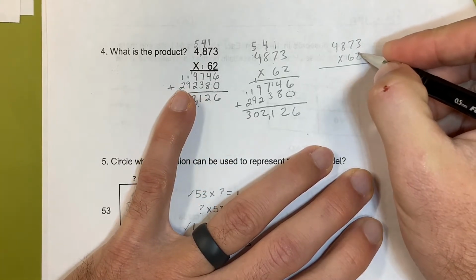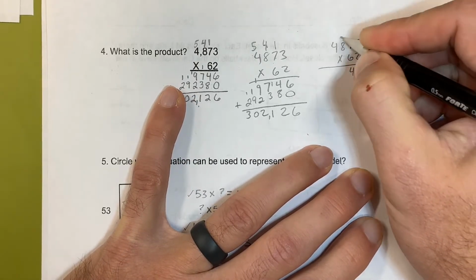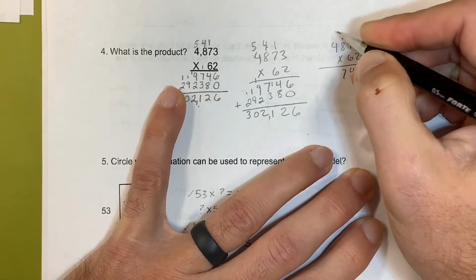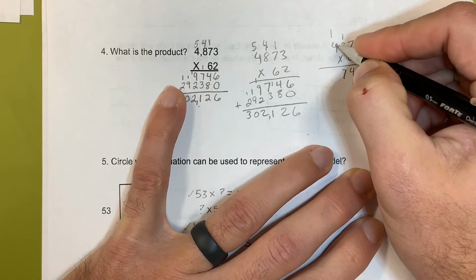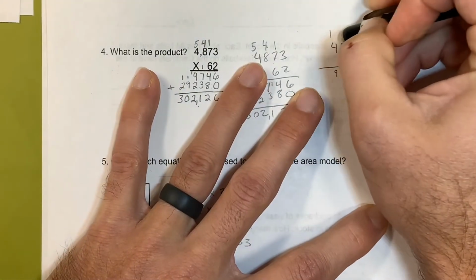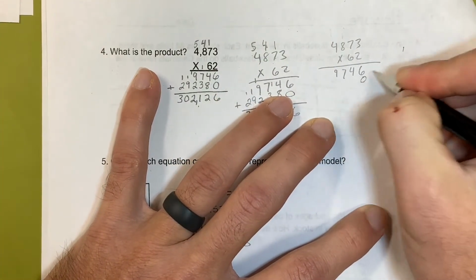So just refresh real quick. 2 times 3 is 6. 2 times 7 is 14, carry my 1. 2 times 8 is 16, plus 1 is 17, carry my 1. 2 times 4 is 8, plus 1 is 9. And then I usually erase these so I don't get mixed up. Then I'm going to the 10, so I need to annex a 0.